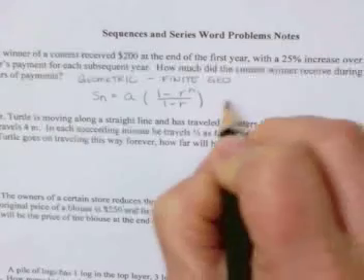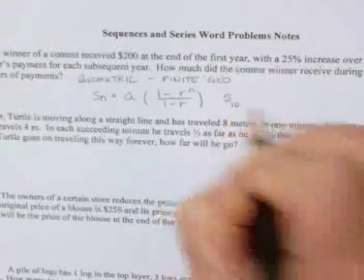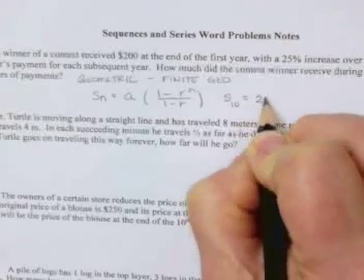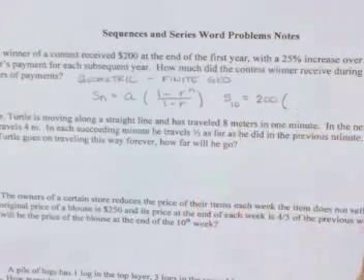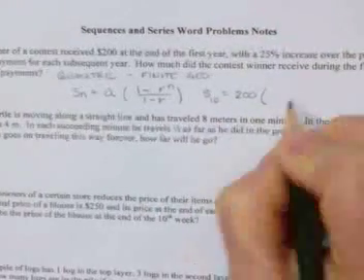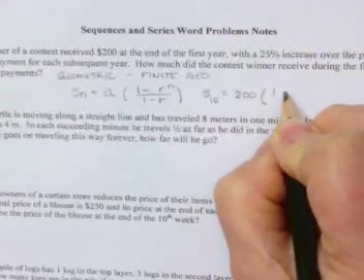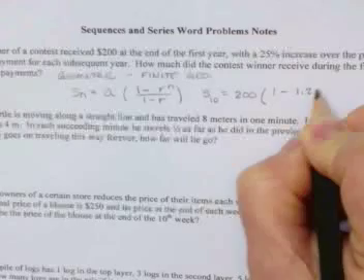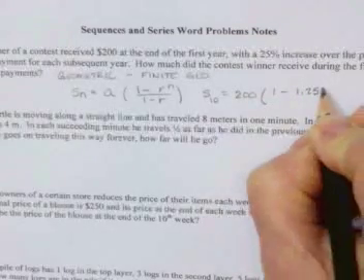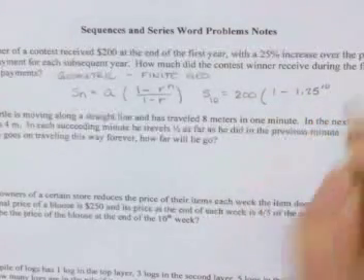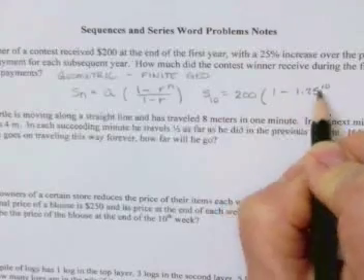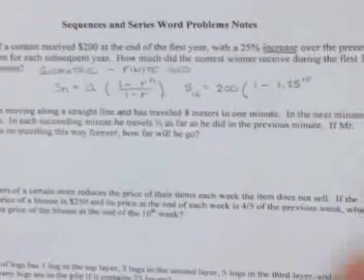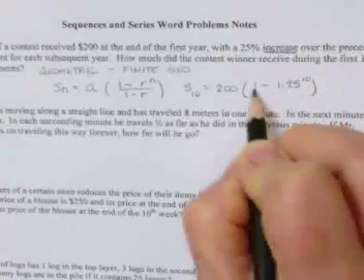And so I know that I'm finding the sum of the first 10 years, that the initial amount was $200, and my rate, I believe, was 25%. So that's 1 minus 1.25 to the 10th power. The reason it's 1.25 is I'm adding or increasing by 25% over the previous year.